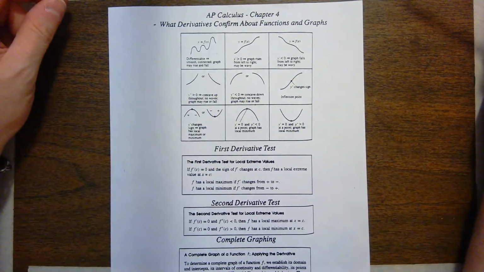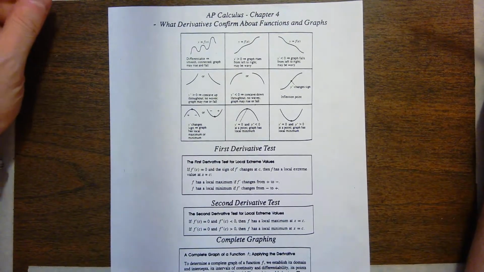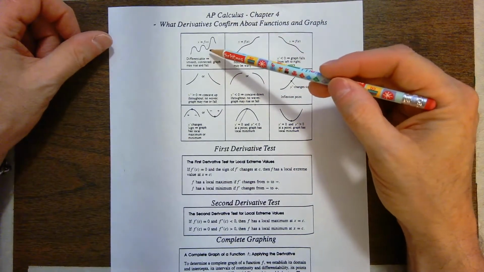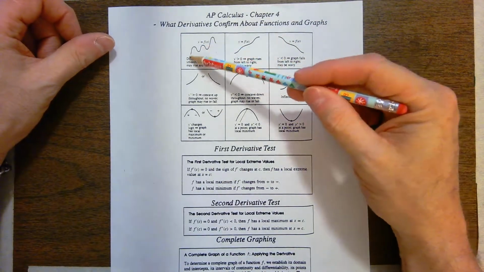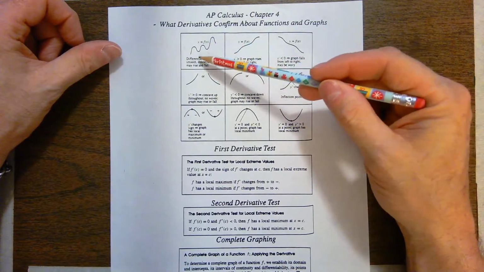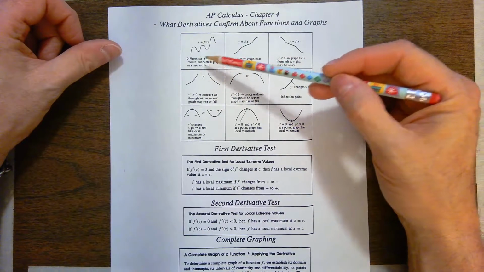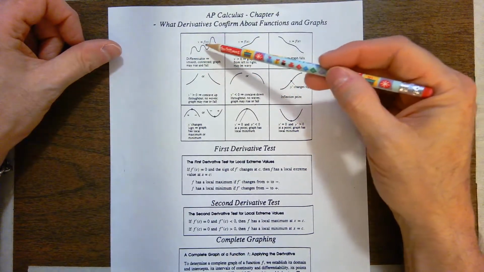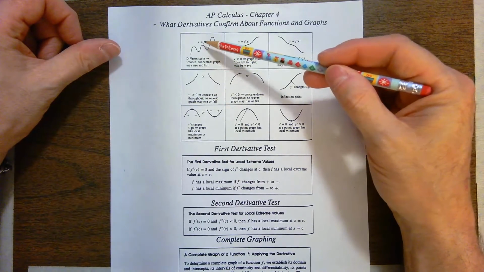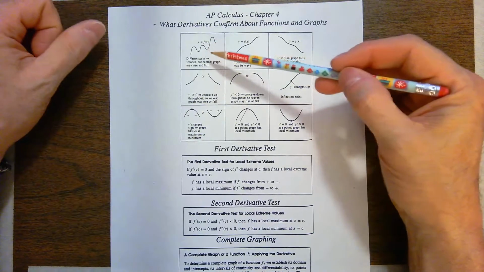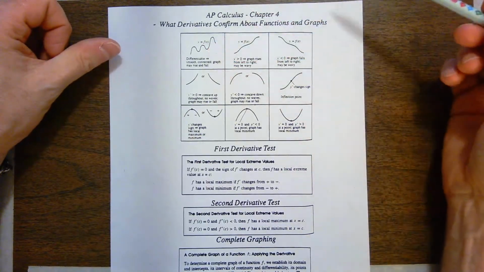All right, so here we go. Let's take a look at this. There's a lot of really important stuff here. In the first square, y equals some f of x. It looks like some sort of polynomial. It's differentiable everywhere. It's smooth. It's connected. The graph can rise, it can fall. I've got local maxes, local mins. I've got points of inflection where the concavity changes. Sometimes the tangent lines are above the curve, sometimes below the curve.